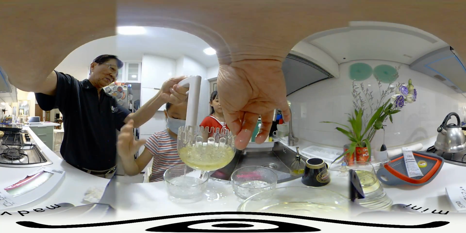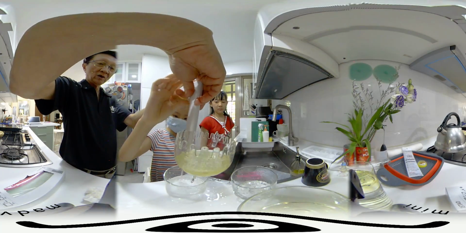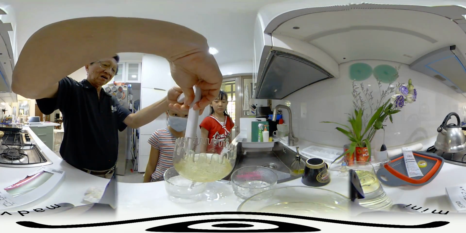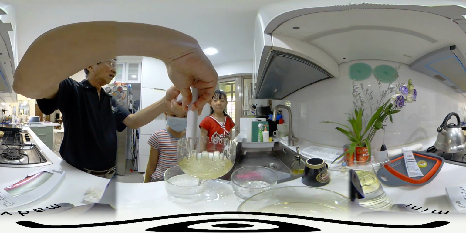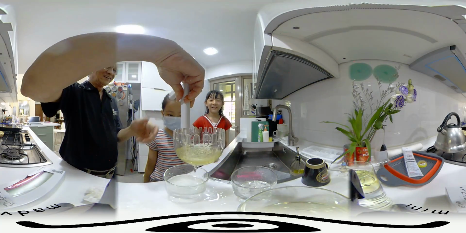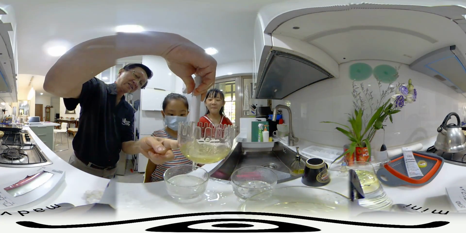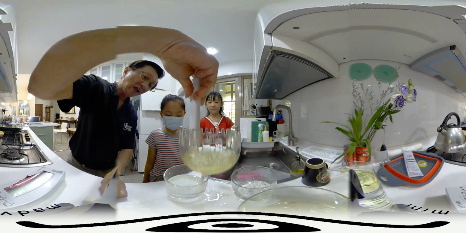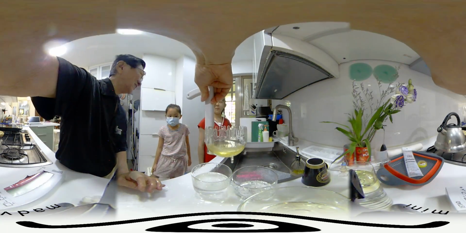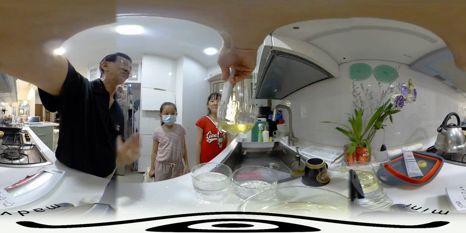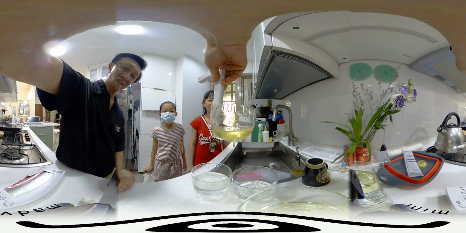What happened? It didn't stop. Yeah, sometimes it gets stuck inside there. That's why it didn't stop. Anyway, this is the housewife's separating funnel. And you can get this for maybe $10 or less.